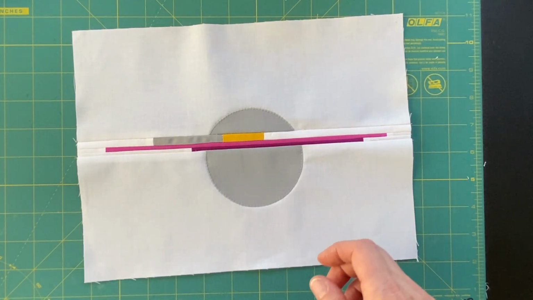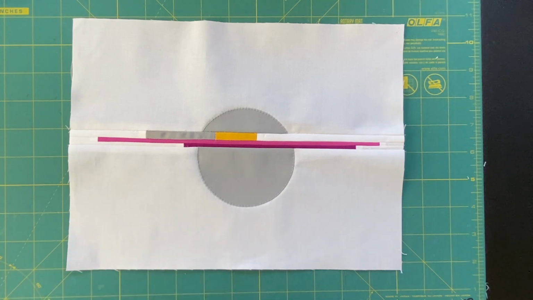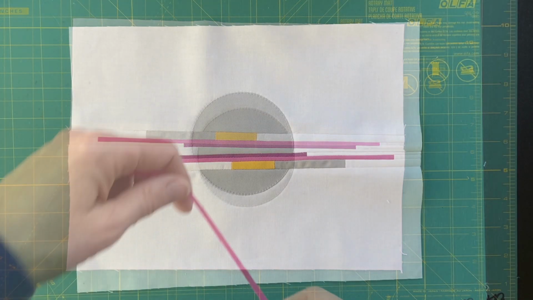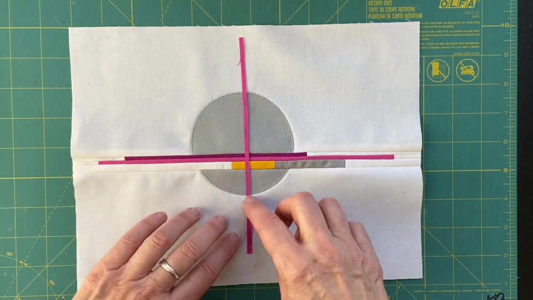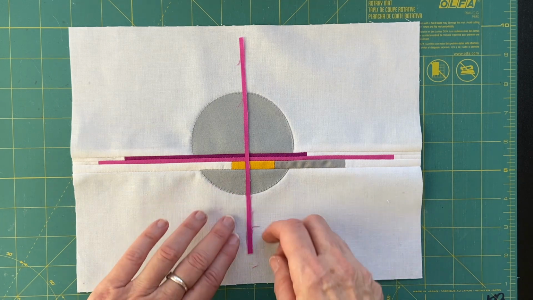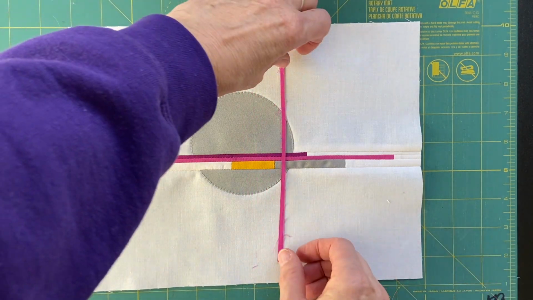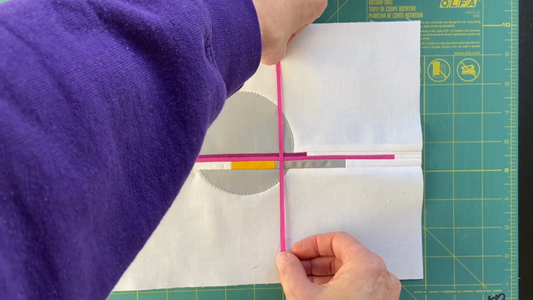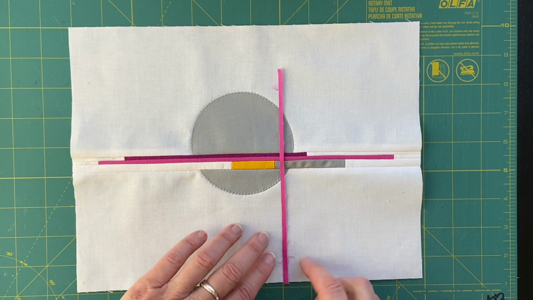Now, I want to see what would happen if we bisected it with a narrow strip. I have to go find that narrow strip. Now, I'm not much for symmetry as a general rule, so I don't think I like it there. It looks like a radar screen. Nothing wrong with the radar screen, just not what I'm looking for. And I do like it better offset.